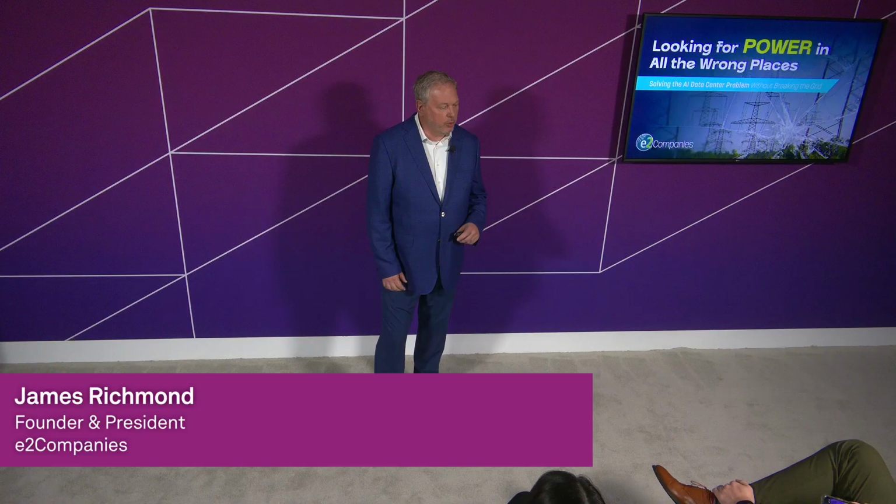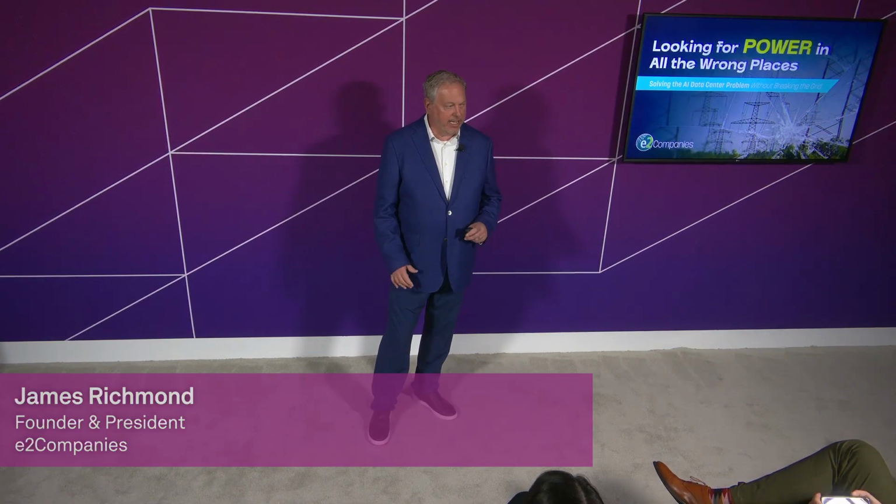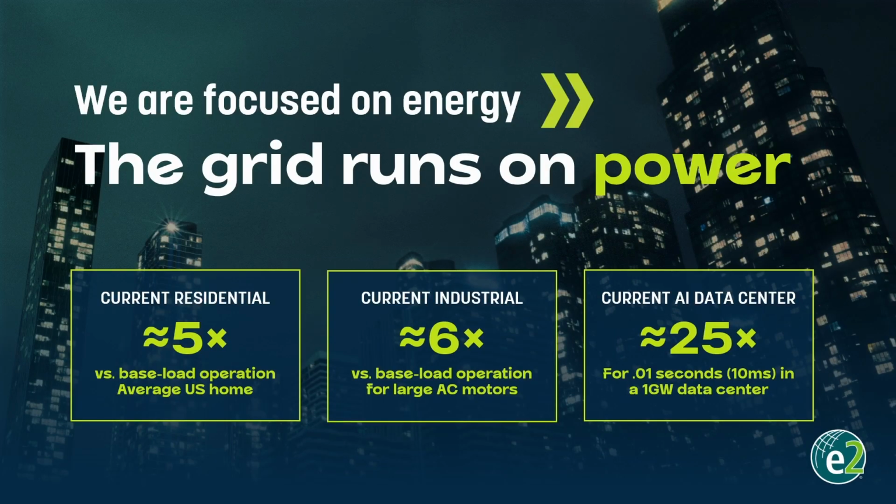The title is: Looking for Power in All the Wrong Places. The grid today, we talk about it being out of power. The reality is the grid has a lot more power than people think. The question is, how do we use that power and how do we get to it? We'll start with the problem of what's happening on the grid and why the grid needs power.